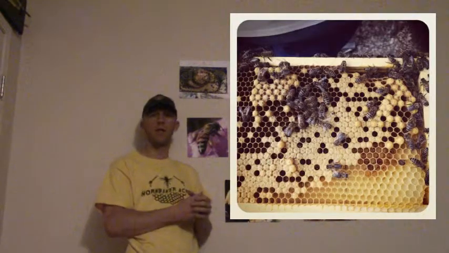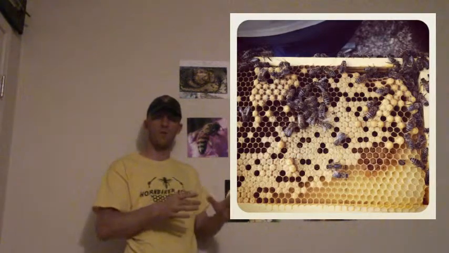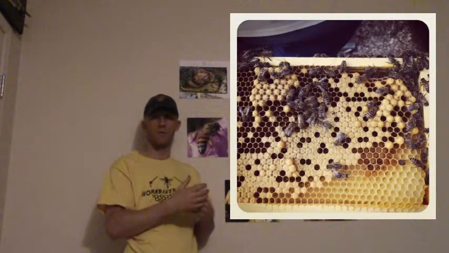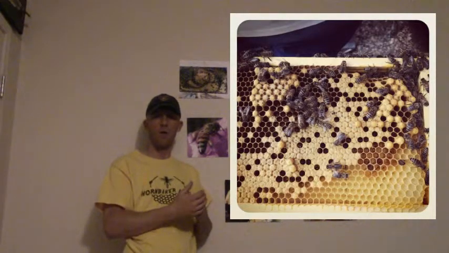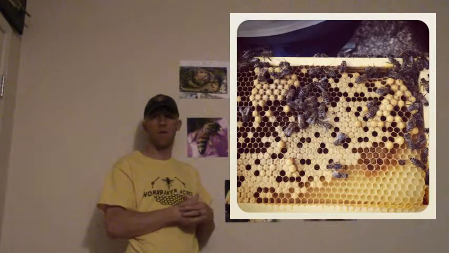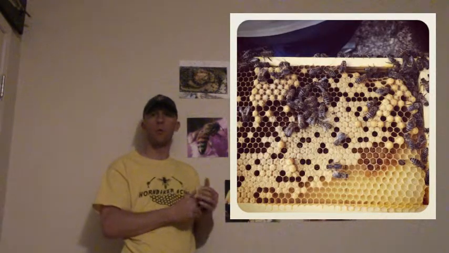In this picture here, you're going to see some drone brood. It's in the upper left corner of this frame. It's identified by the cap being much larger than the rest. Basically, it bumps out more. Drone brood is capped in about 10 days, and then they hatch out after about 24 days.